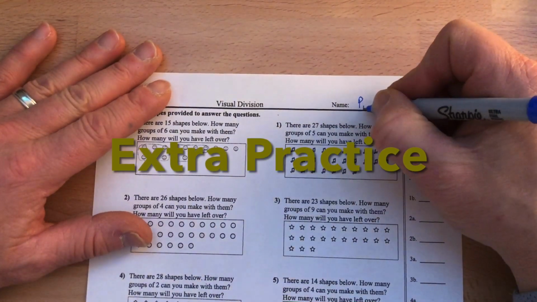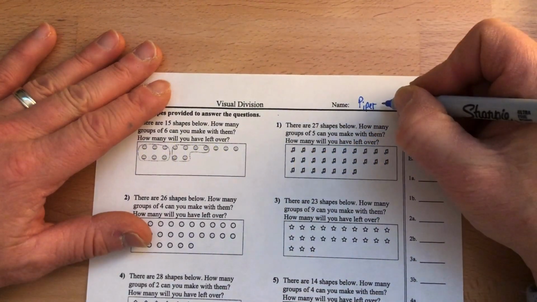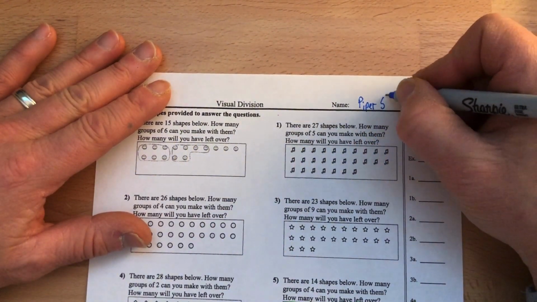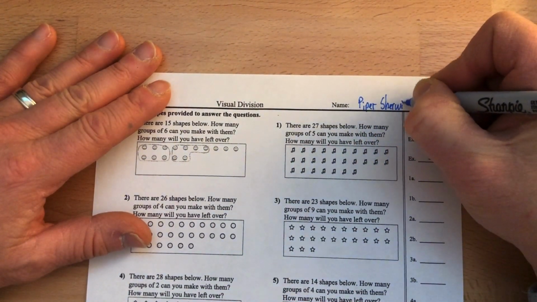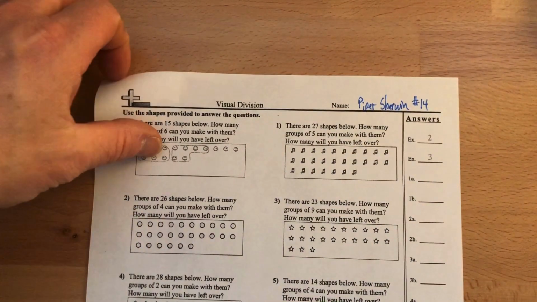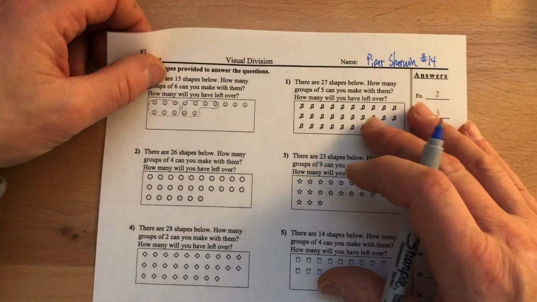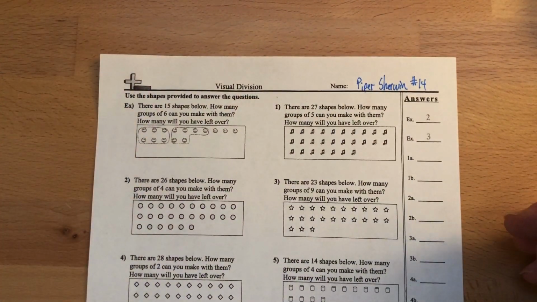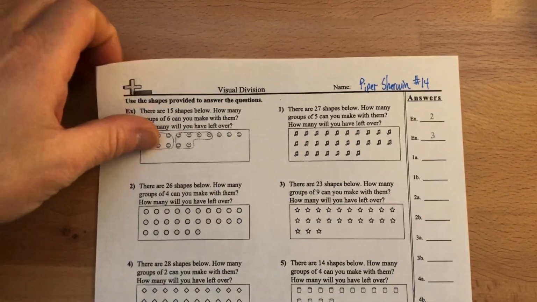This is, I want to put your name at the top. And if you're in my class, put your number on there. All right, you're going to be getting these types of problems for you in your homework packet next week. And I just want to review it with you, okay?